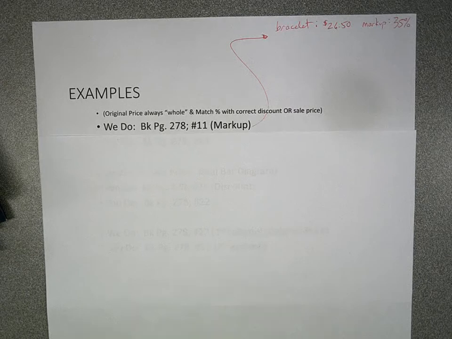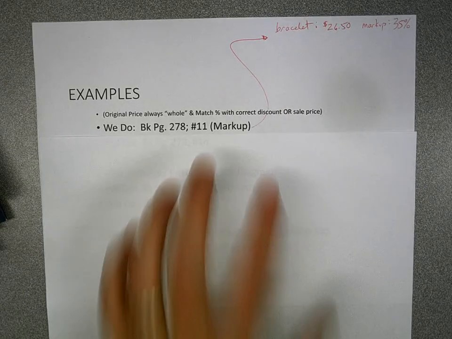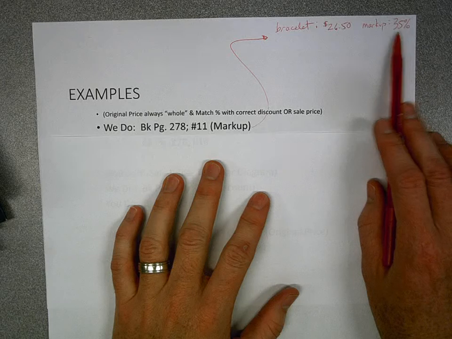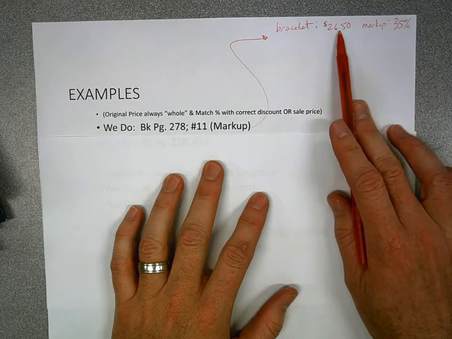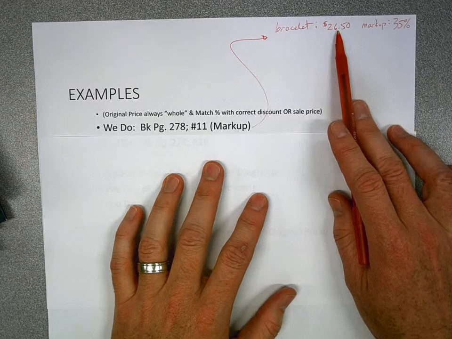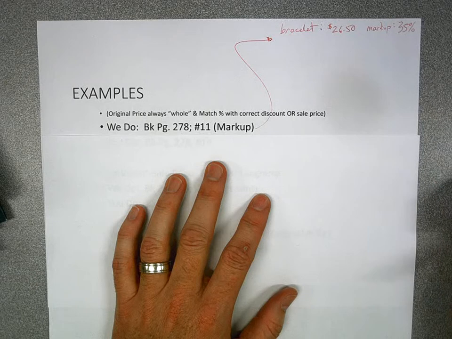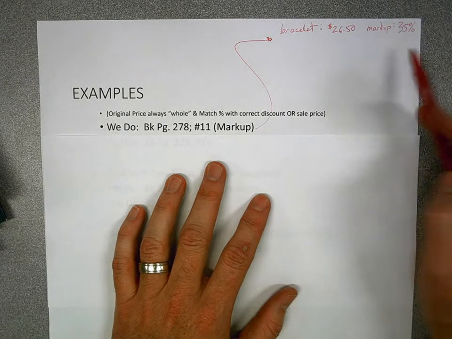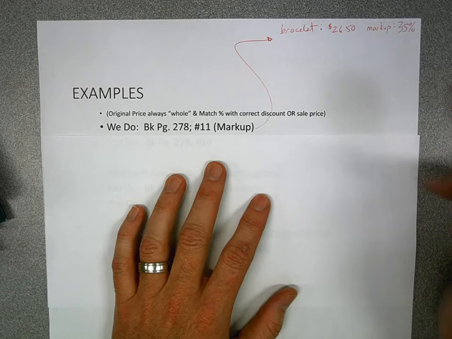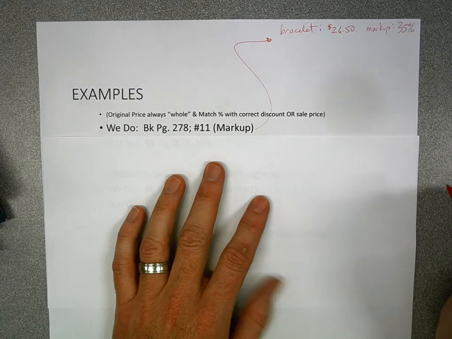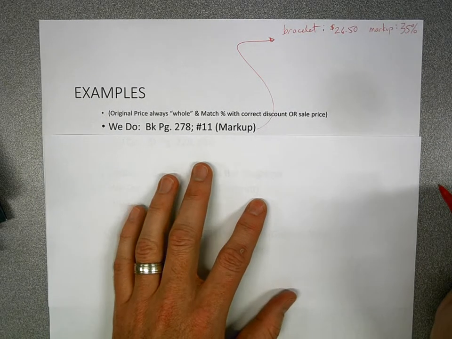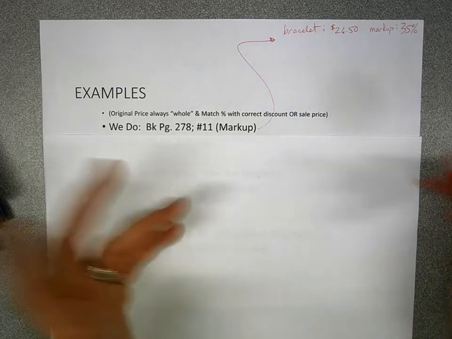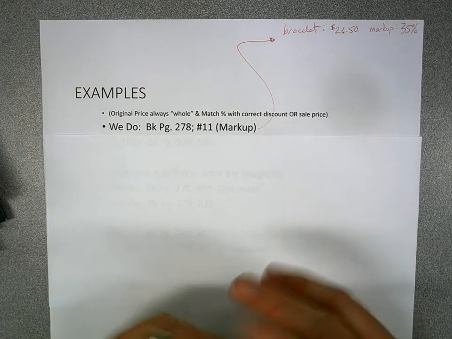Okay, what we can do is we can actually find out what 35% of 2650 is, and that would give us the markup. Just the markup money, not how much it is. Then what we can do is we can take whatever that markup is and then turn around and add it with the 2650. Okay? Now we can do that, and that would be okay. And you'd get the same answer of what I'm about to show you.